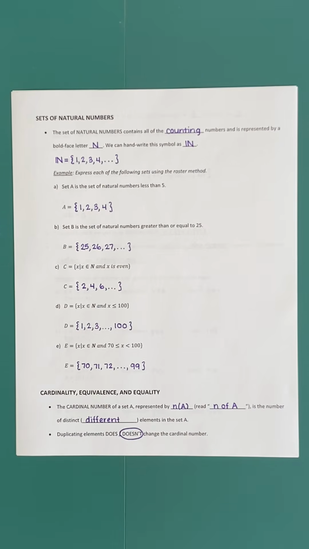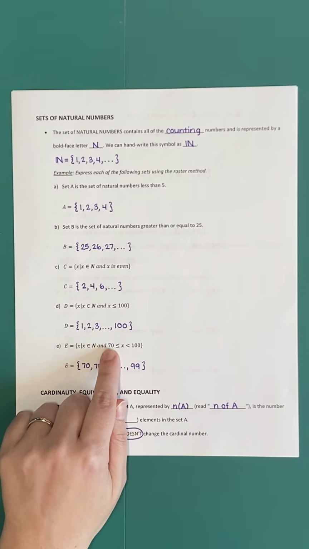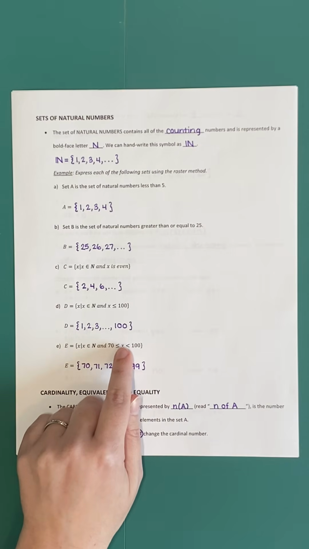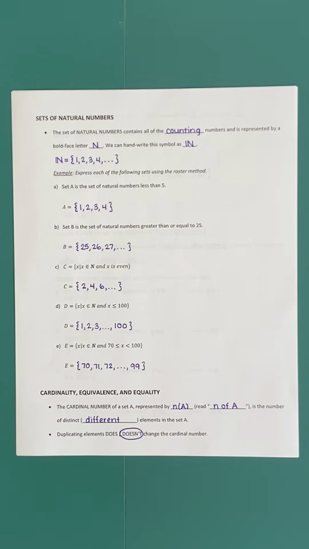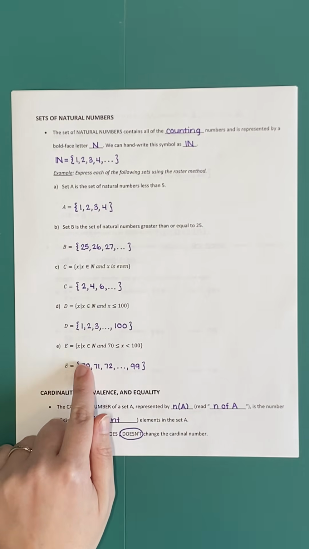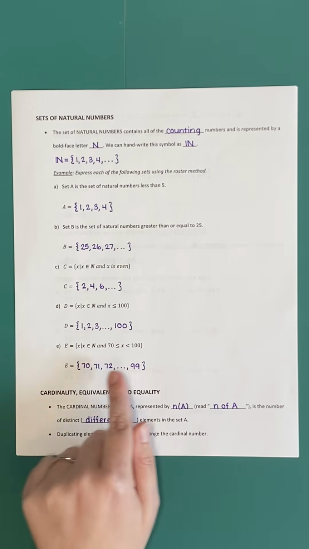So if we're talking about counting numbers, we're starting at 70. 70 is our lower boundary. That's the smallest number we can have. But what's our upper boundary? It's not actually 100. We don't actually have 100 as an element in this set. We can only be strictly less than 100. Well, if we're talking about natural numbers, what's going to be the highest number we can get to that's still going to be less than 100? Well, of course, it's going to be 99. So this particular set is going to go from 70, our lower boundary, all the way up to 99, our upper boundary. And again, this is a finite set.